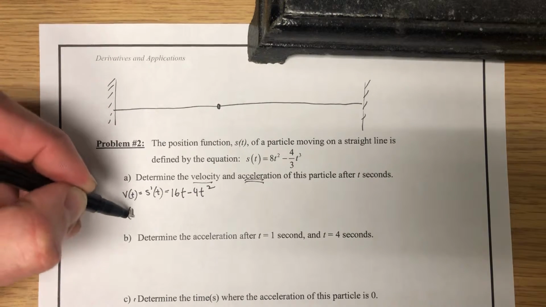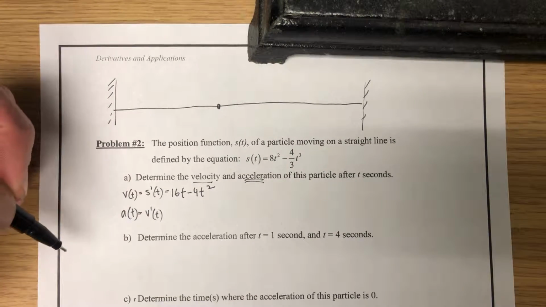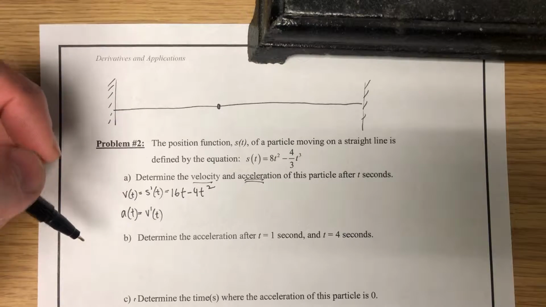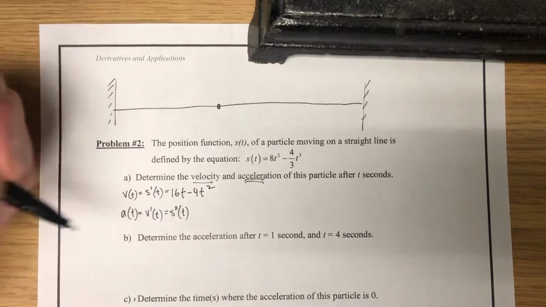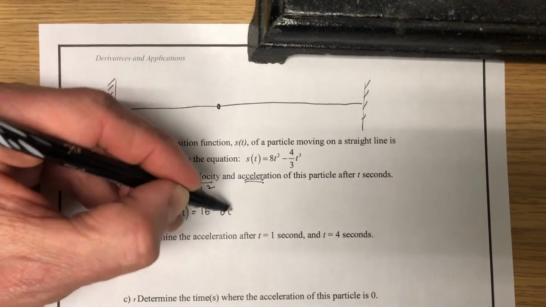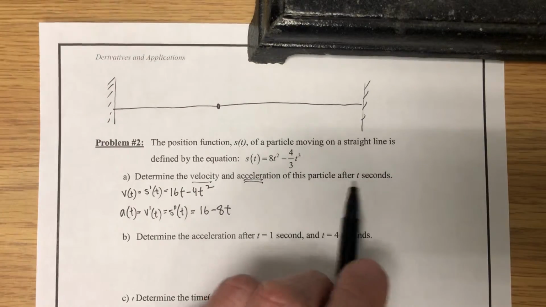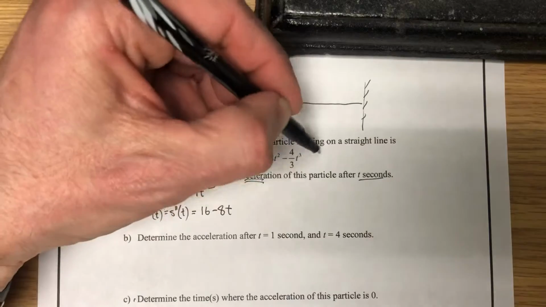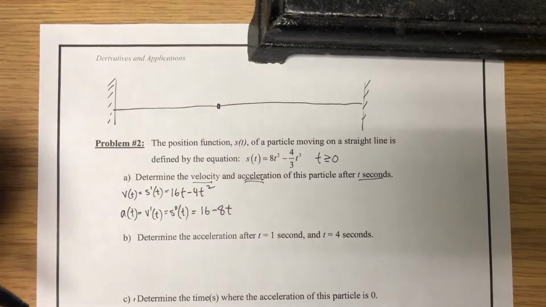And the next is the acceleration, which from our previous discussion is v prime, the derivative of velocity, or if you want to think of that as the double derivative of displacement, you're welcome to, and that's 16 minus 8t. So that's after t seconds. Now before we move on, I just want to make a little domain restriction that says that t is positive.